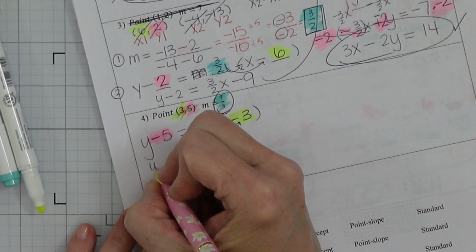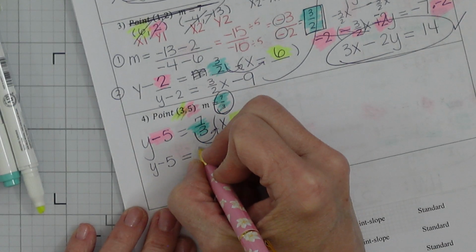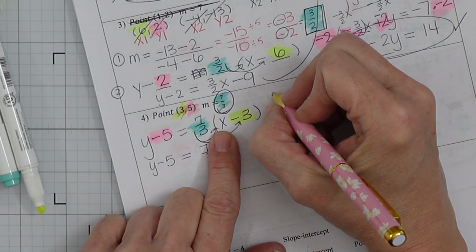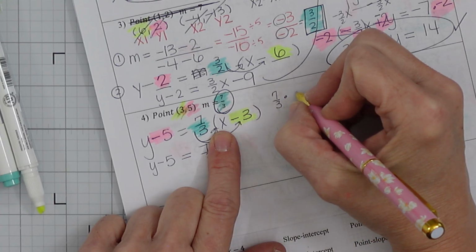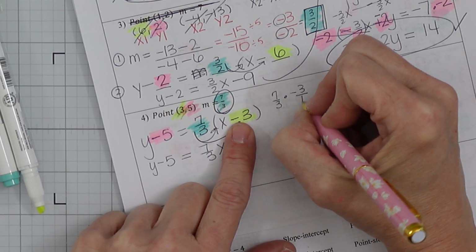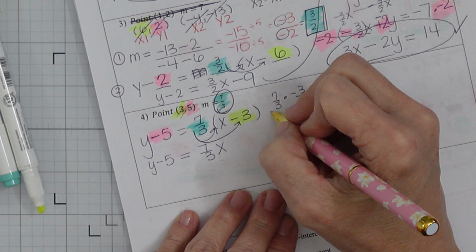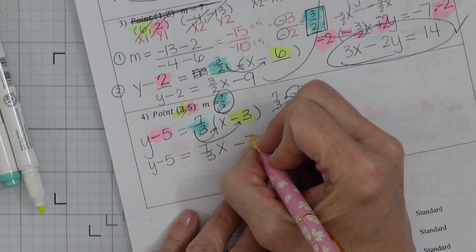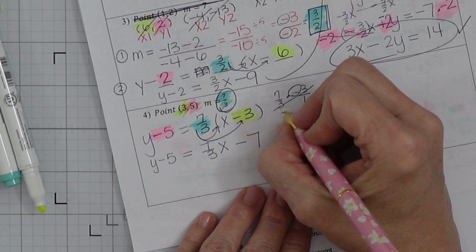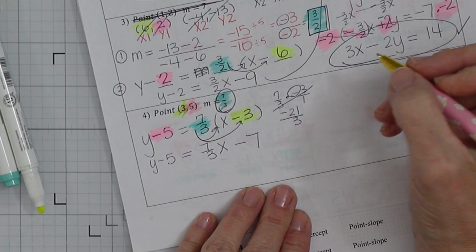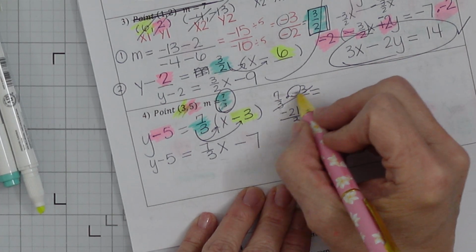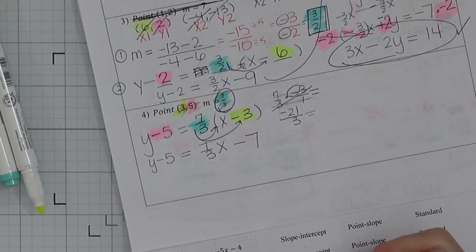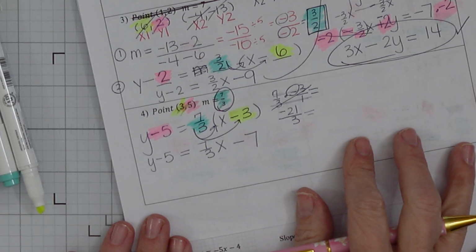Okay, so y minus 5 equals 7 over 3x. Now, this right here, 7 divided by 3 times this -3 over 1. See that right there? That is going to reduce out. So I'm just going to have a -7. Okay, you can think of it like -21 divided by 3 if you wanted to. So -21 divided by 3. Okay, and that's where I get that -7. You can also use your calculator to do it as well.